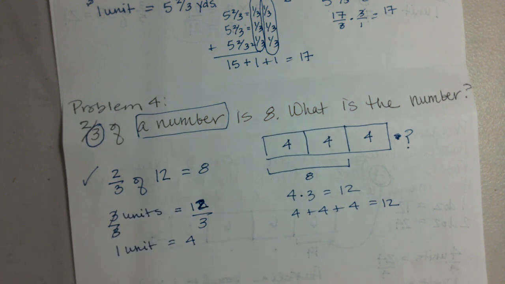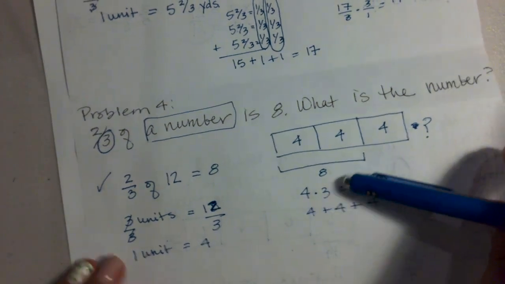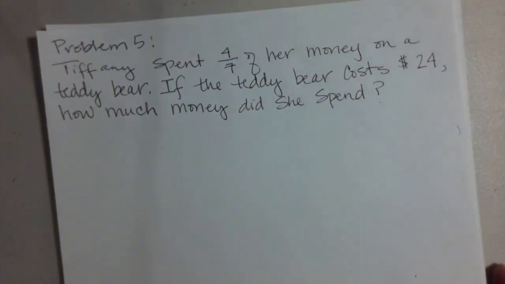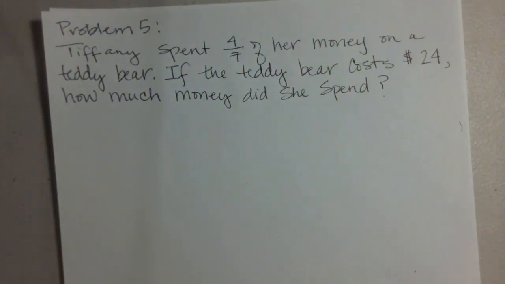All right. So moving on to our last problem in concept development, problem 5. Tiffany spent 4/7 of her money on a teddy bear. If the teddy bear cost $24, how much money did she spend? Okay, so which problem that we've worked on today is most similar to this one? So this one is just like problem 4. We have information about a part and we have to find the whole.